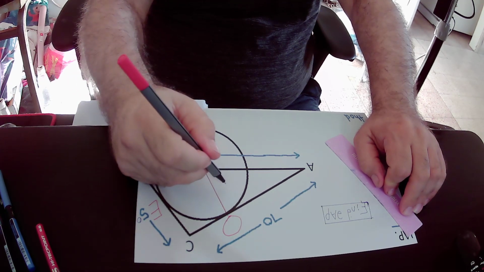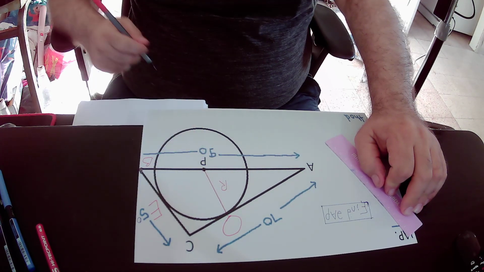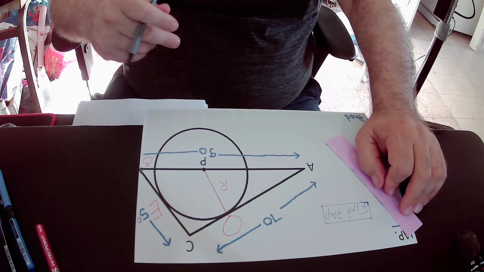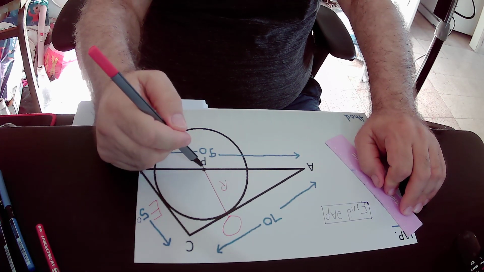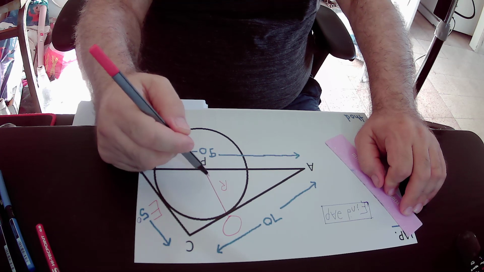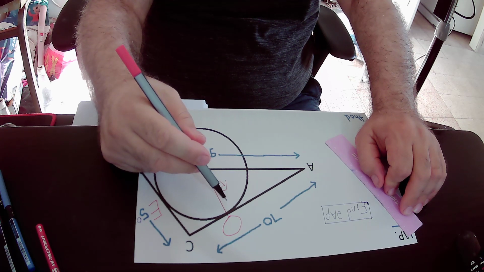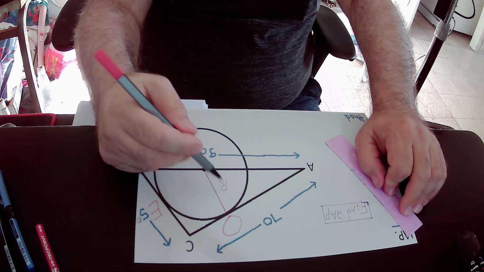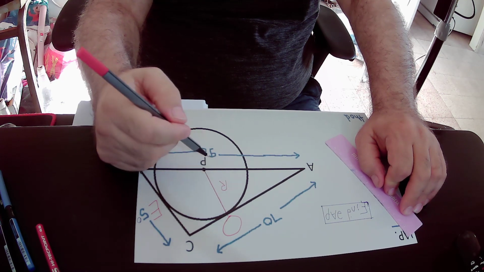I will call it R, because line OP starts from the center of the circle, that is to say from point P, and ends at point O, a point that is on the circle. For that reason, OP or PO is the radius of this circle.